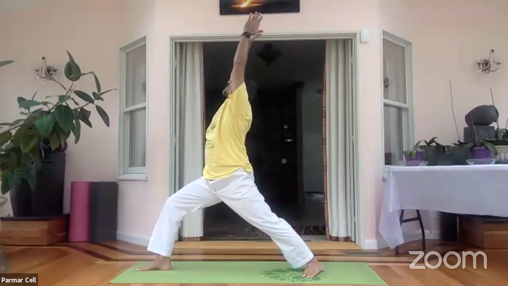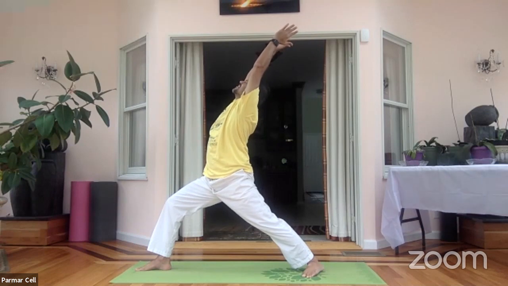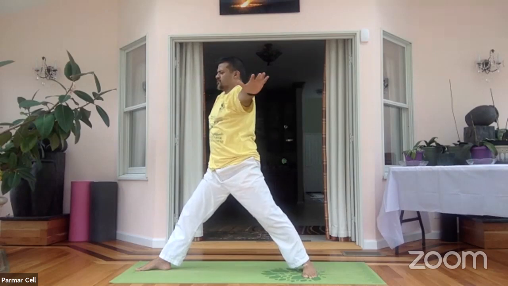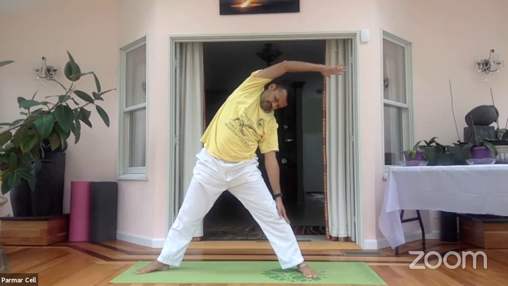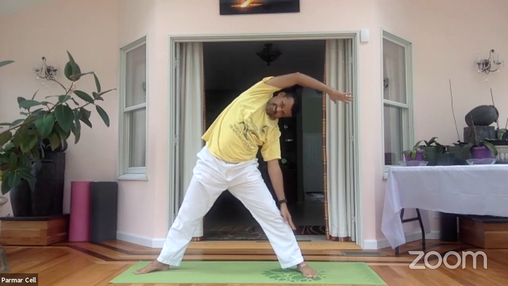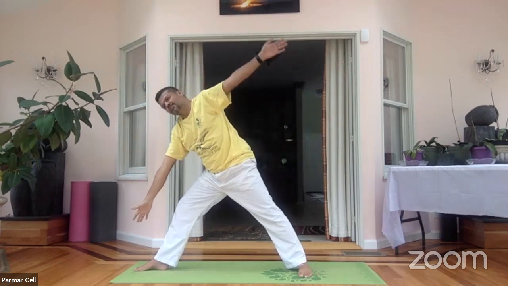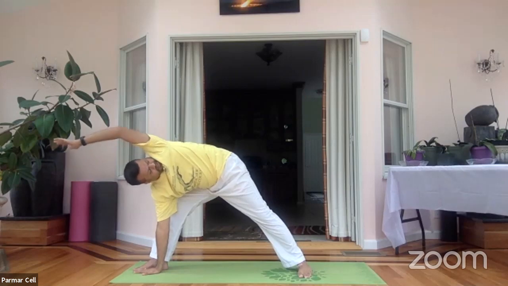Open your hands above you, open your heart, look up, glide forward in the warrior pose. And hands down to the ground, twist to the right, twist to the left, bend to the left. The right hand just goes to the right ear, feeling the stretch on the right side. And change the side, right triangle, hand can be anywhere, or the palm on the ground, looking at the ceiling, opening your chest, opening your heart.